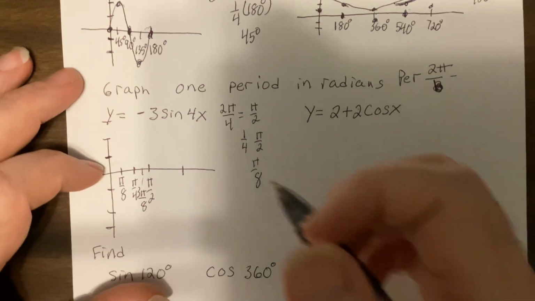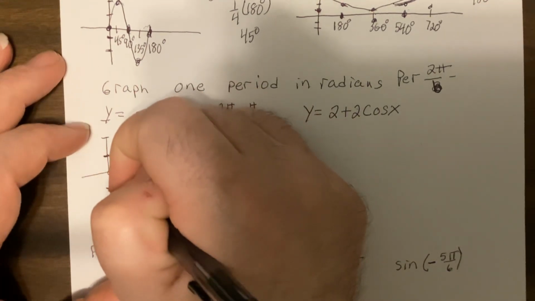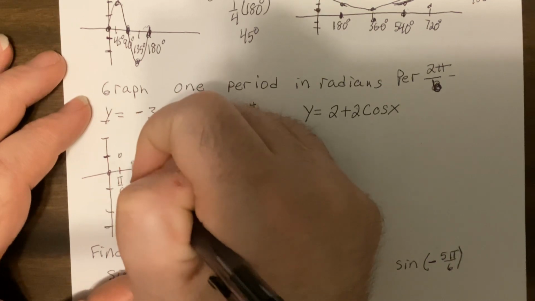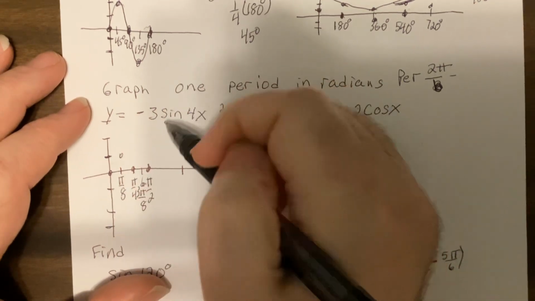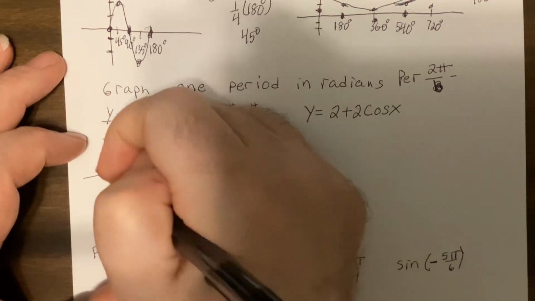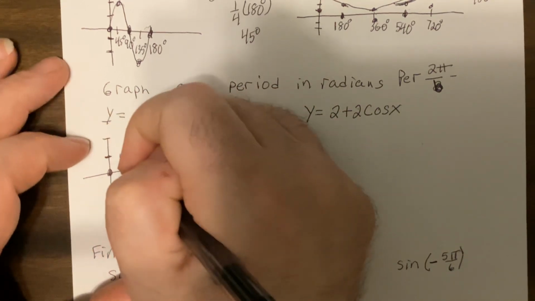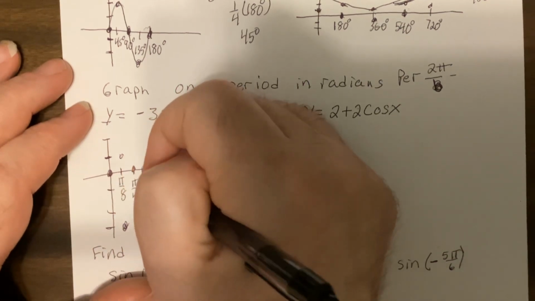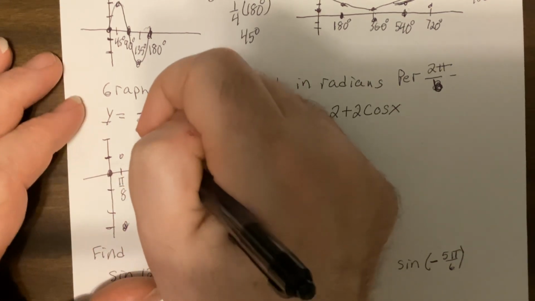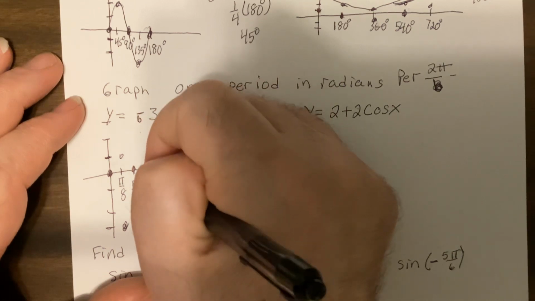So here we go. Sine is 0, 1, 0, negative 1, 0. We're going to multiply everything by negative 3, so it's 0. 1 times negative 3. 0 times negative 3. Negative 1 times negative 3 is 3. 0.